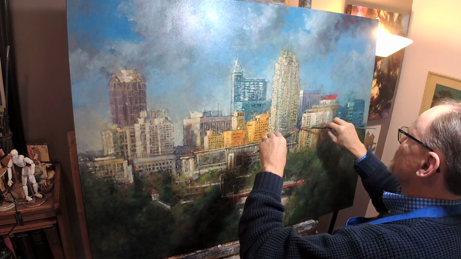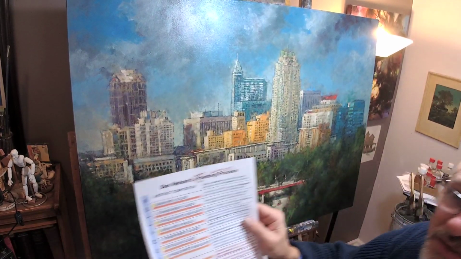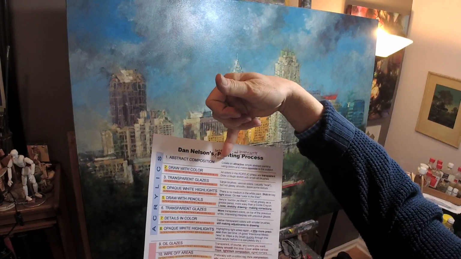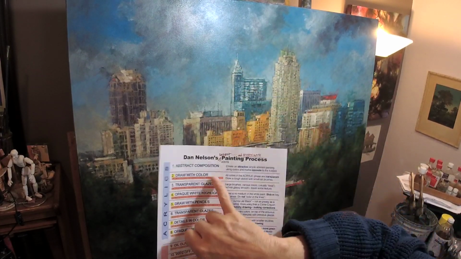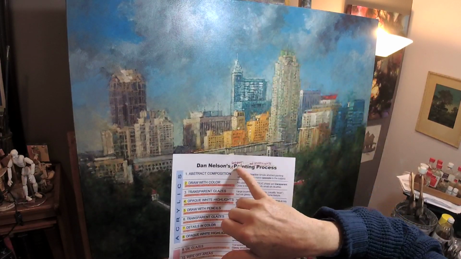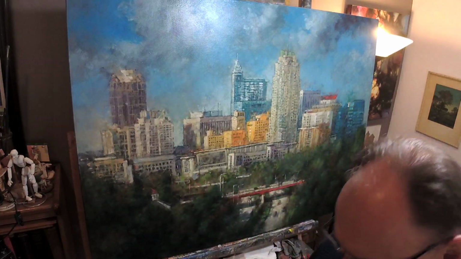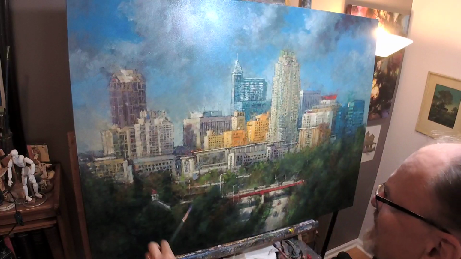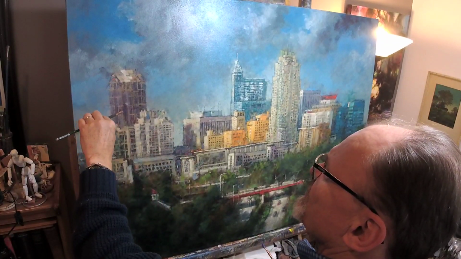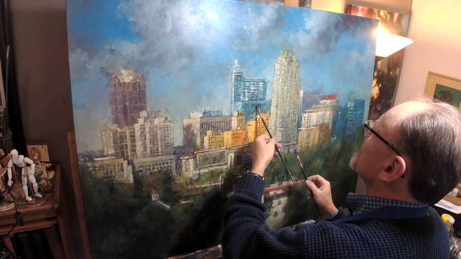My formula is flexible. In fact, where's that document? Here's the thing I put together just the other day, just to make sure we're clear about it. It says Dan Nelson's painting process. And then in hand lettering with a caret there, it says Dan Nelson's latest, because I'm always evolving, and approximate. So this is my approximate. That's what you do with a formula. You handle it loosely and make changes whenever the feeling strikes you.